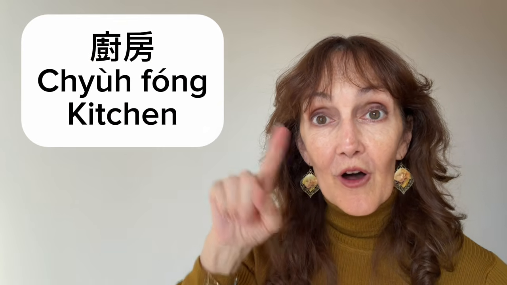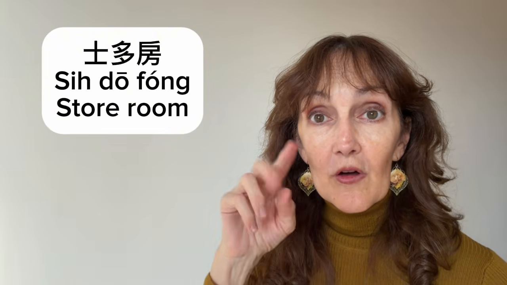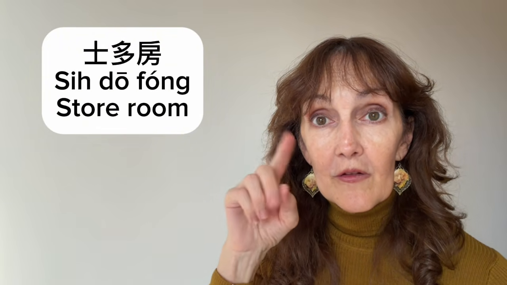So let's take a look in your house, because in your house, you've got a few rooms, and those are going to be taking the mid-rising Fong pronunciation. So for example, you have your bedroom, which is Sui Fong, and you have your kitchen, Chu Fong, and you might even have a storeroom in your house, which would be your Si To Fong. That would be like a little storeroom.